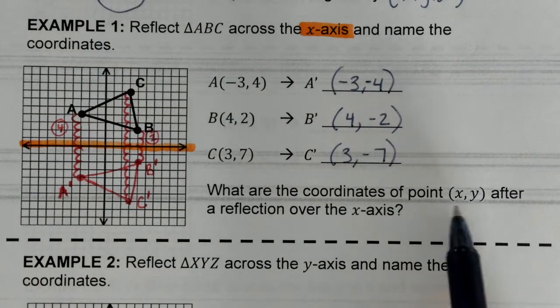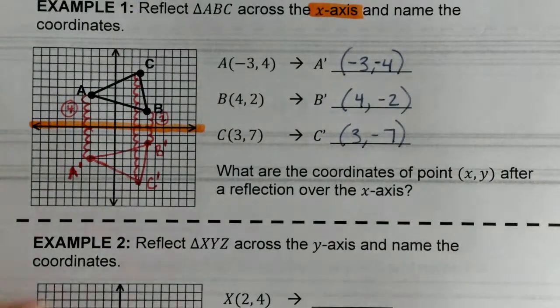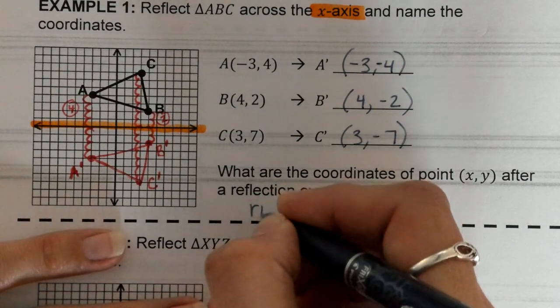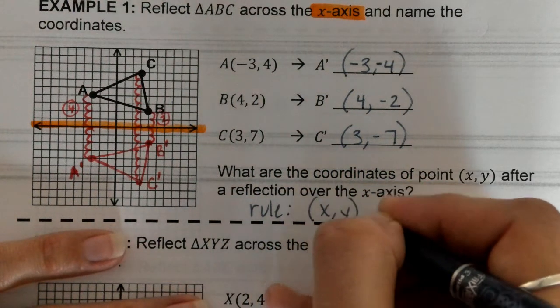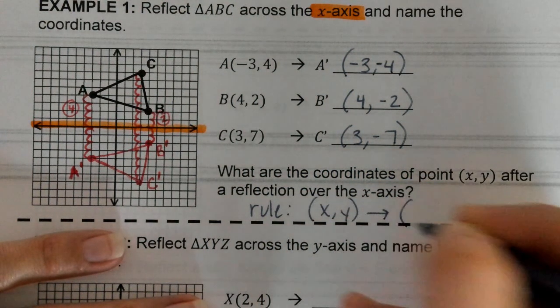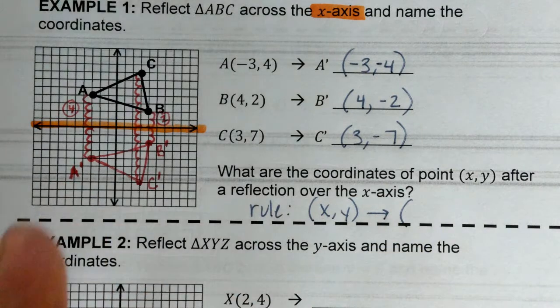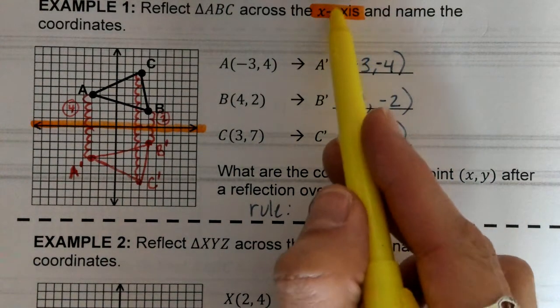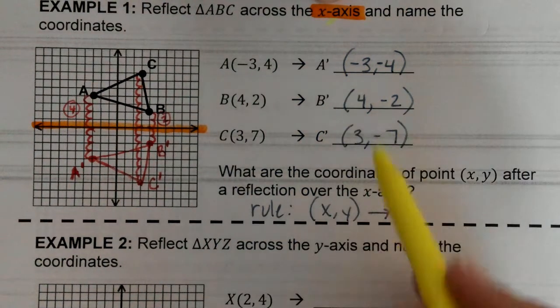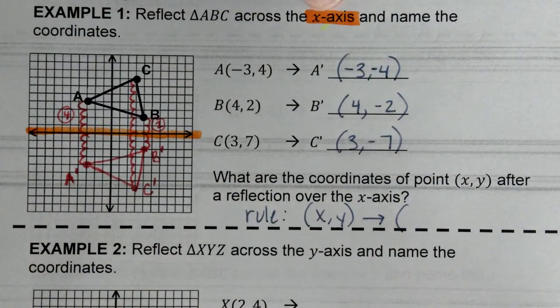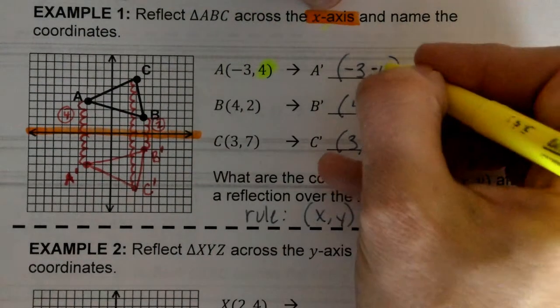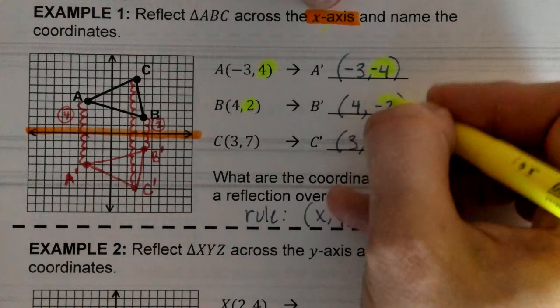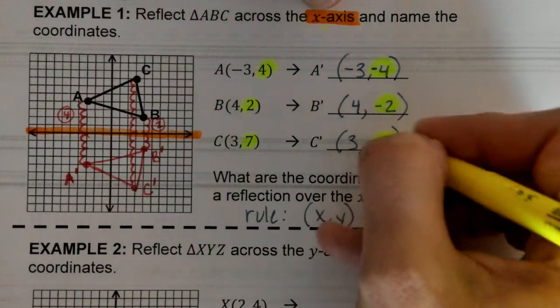What are the coordinates of point x, y after reflection over the x-axis? Well, this is the rule, ladies and gentlemen. Your x, y is what's going to happen to it. Well, let's take a look. What did you notice here? You should see something going on. Your x's did not change. What axis you reflect over, don't touch that coordinate. It stays the exact same. What ends up happening is your opposite coordinate will go to the opposite sign.